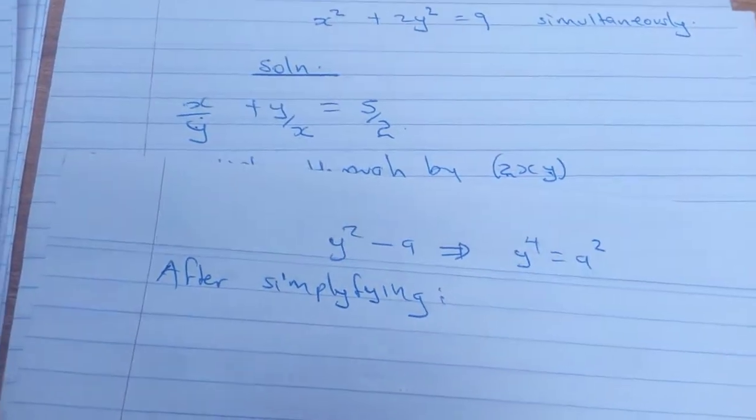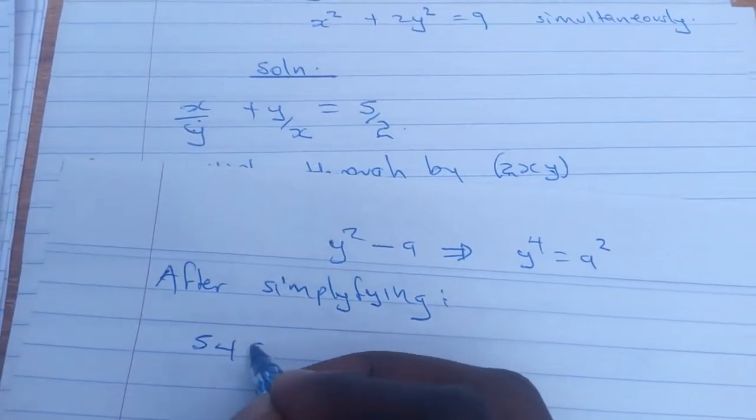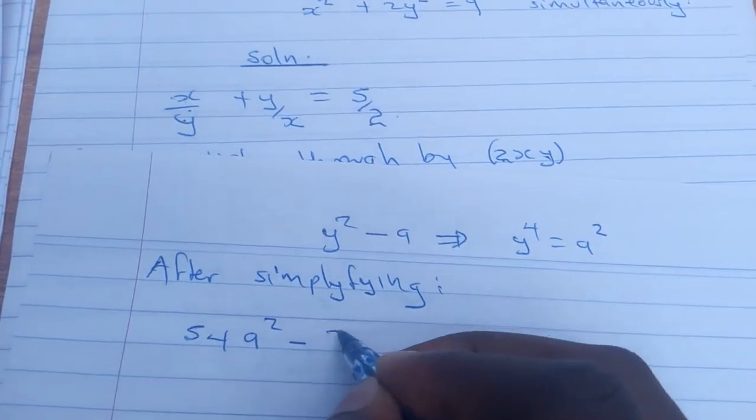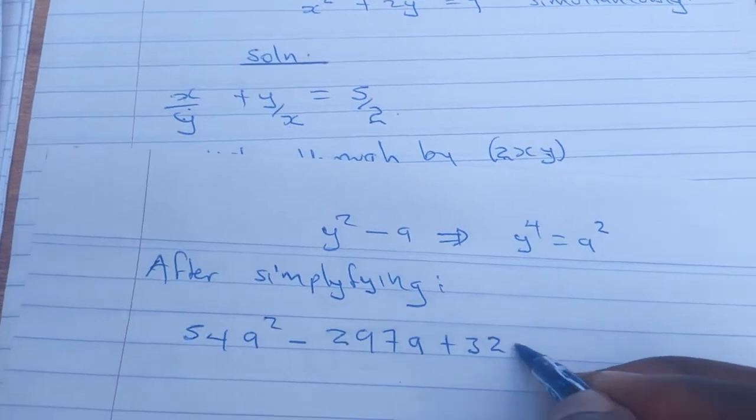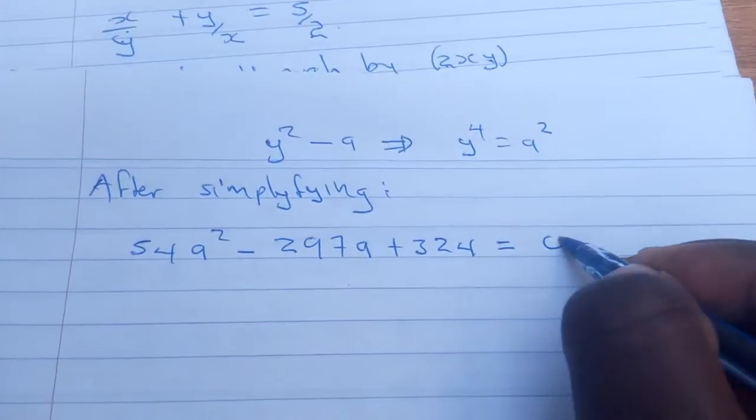So we shall remain with 54a squared minus 297a plus 324 equaling to 0.